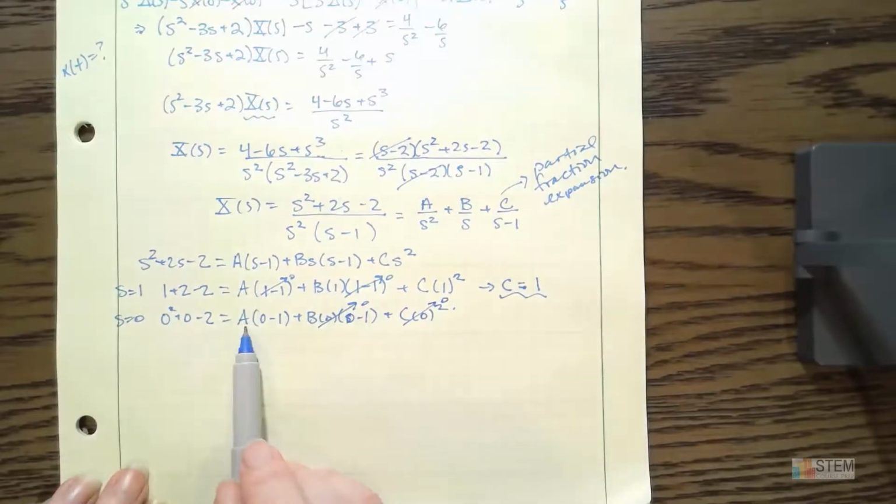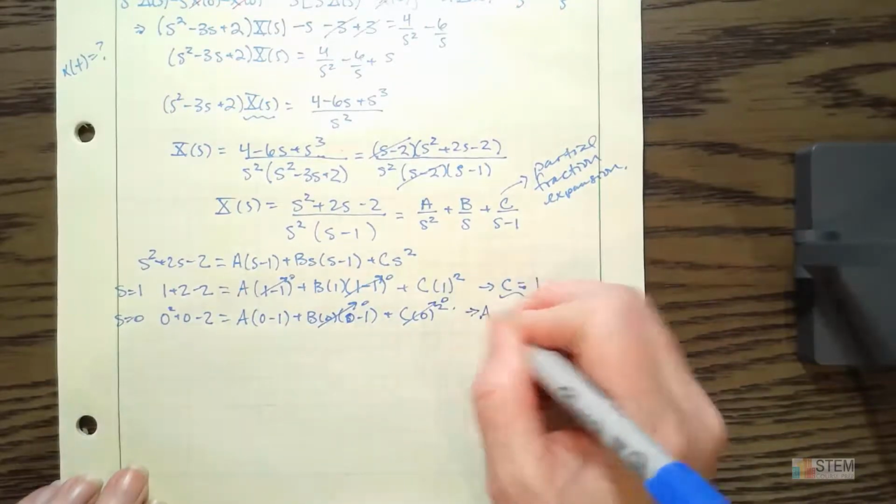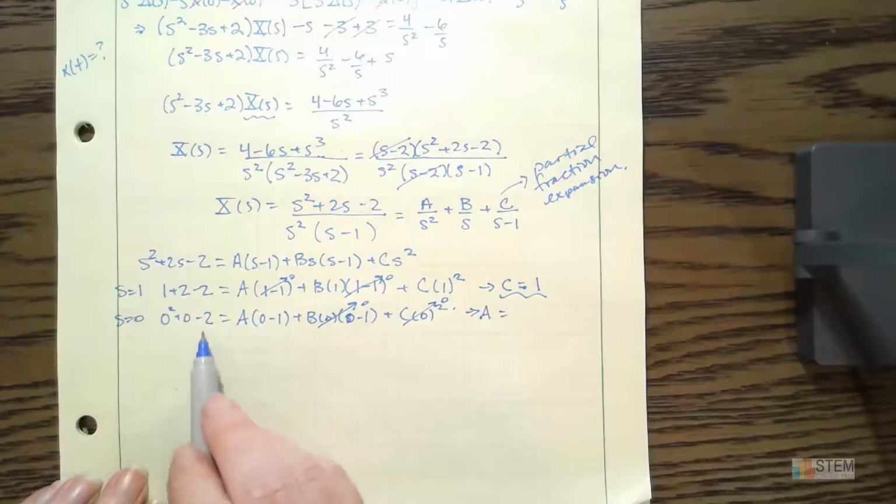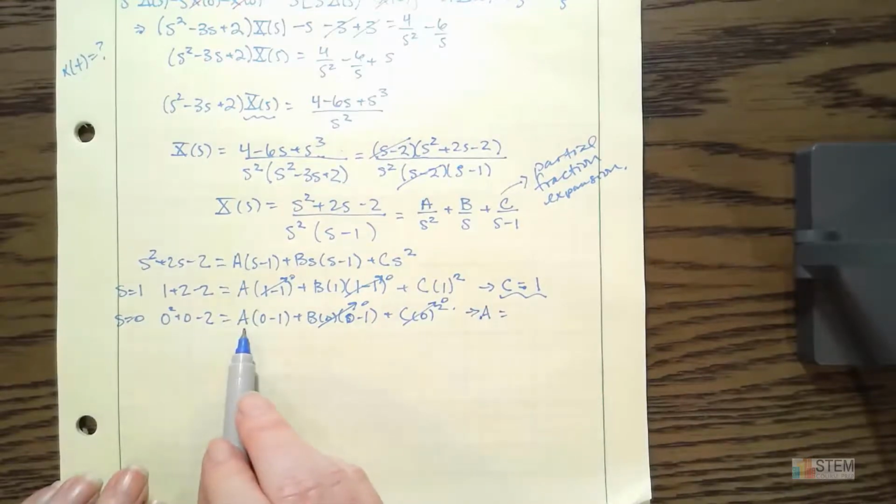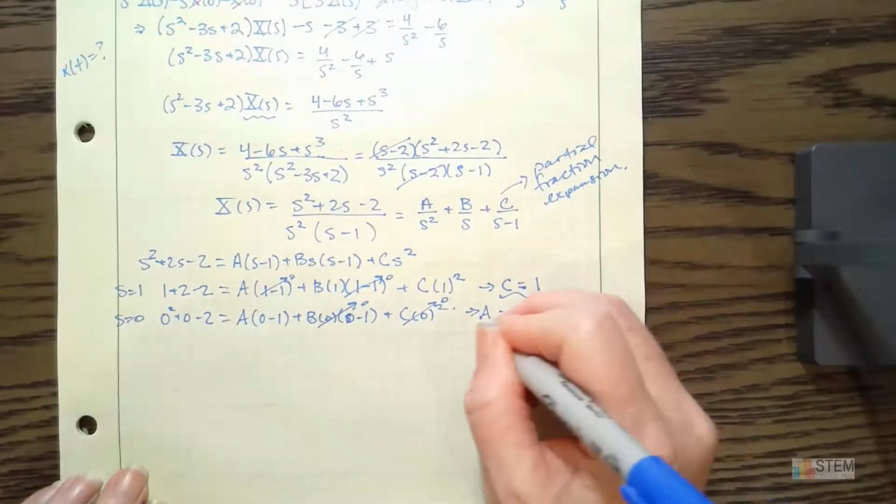So this leaves us with one equation, one unknown. Now we can solve for A. Right, so if you solve this for A, we have negative 2 equals negative A, so A is going to be positive 2.